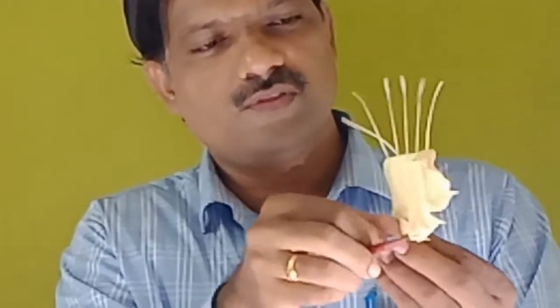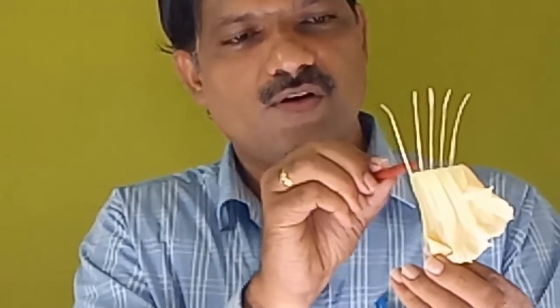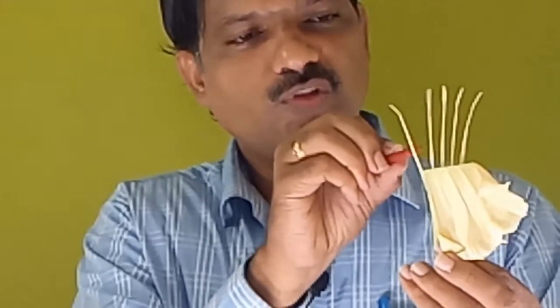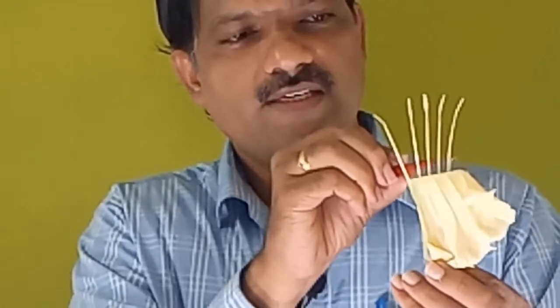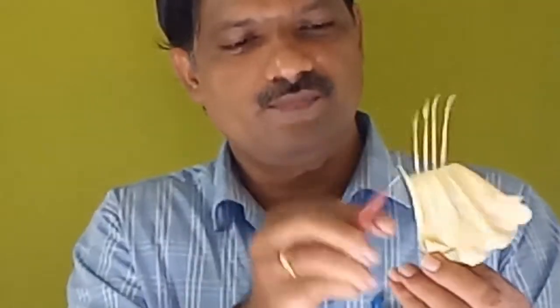And now the third whorl we call androecium. Look, the androecium consists of a number of stamens. Here there are 5 stamens: 1, 2, 3, 4, 5. This is the third whorl we call androecium.